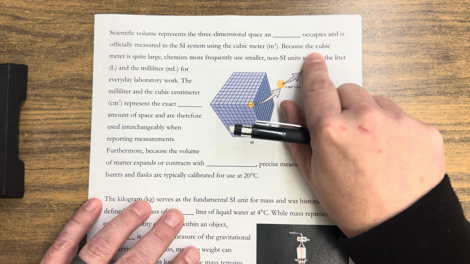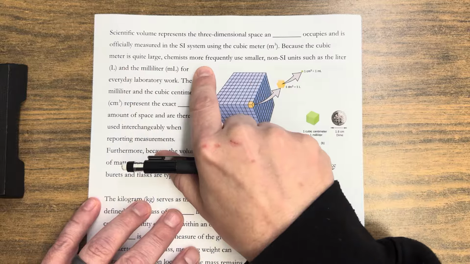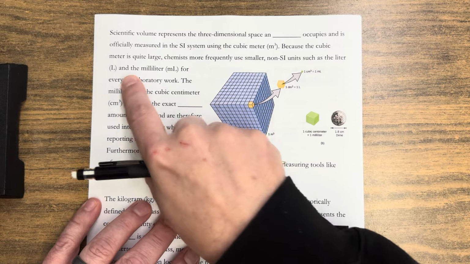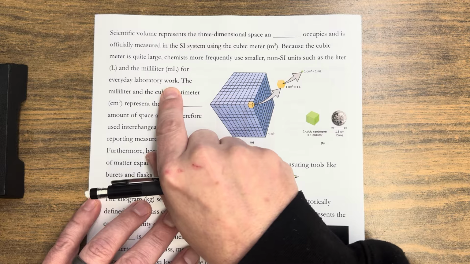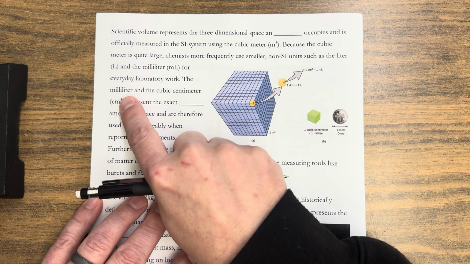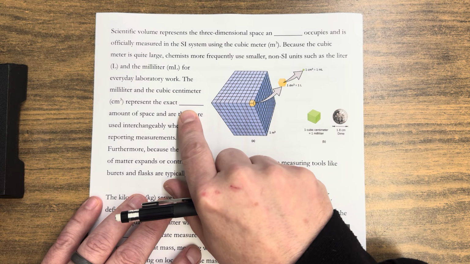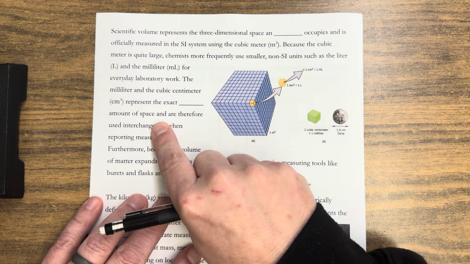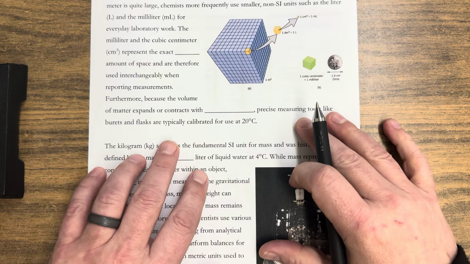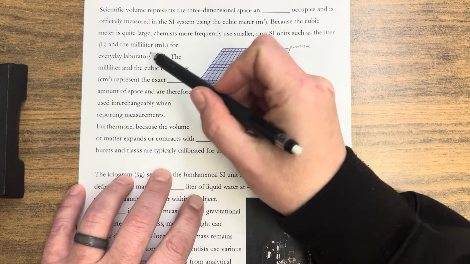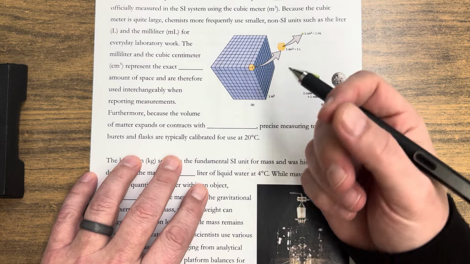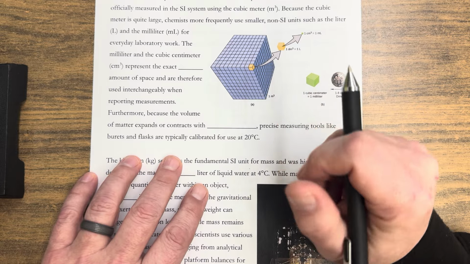Something different. Because the cubic meter is quite large, chemists more frequently use smaller non-SI units such as the liter or milliliter for everyday laboratory work. But you'll notice it's still a variation of this cubic meter. The milliliter and the cubic centimeter represent the exact same amount of space and are therefore used interchangeably when reporting measurements. So oftentimes in lab work, it makes more sense to use these other ones rather than the traditional meter cubed, especially if you're talking about volumes that are in the laboratory that are microscopic, drop size.